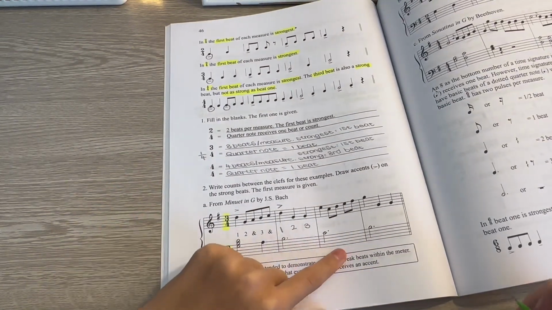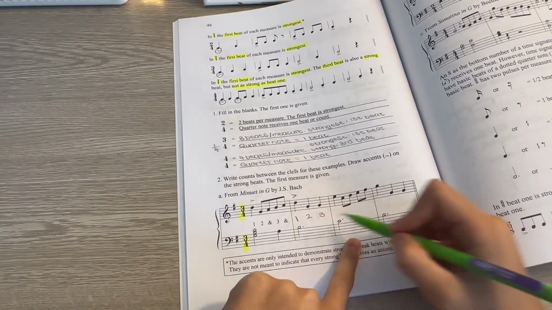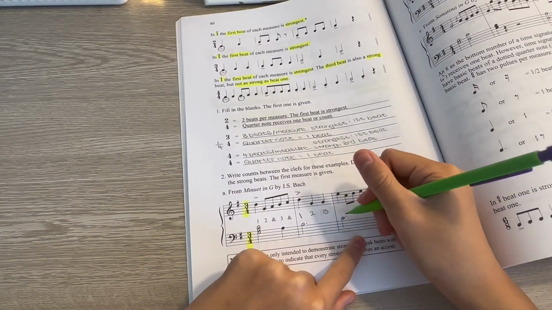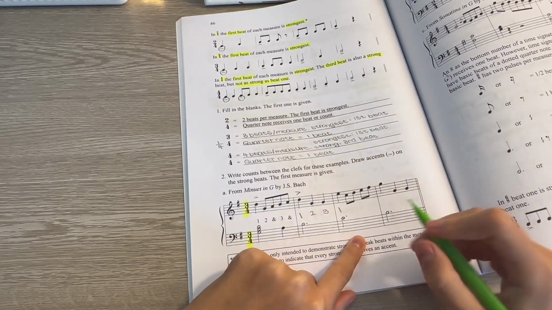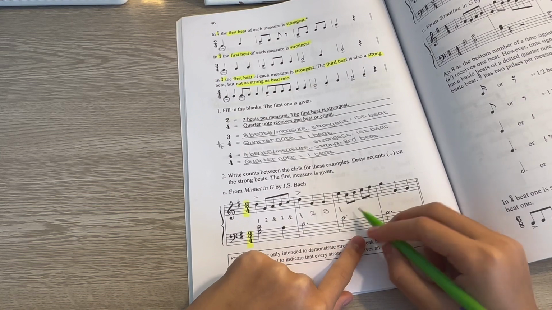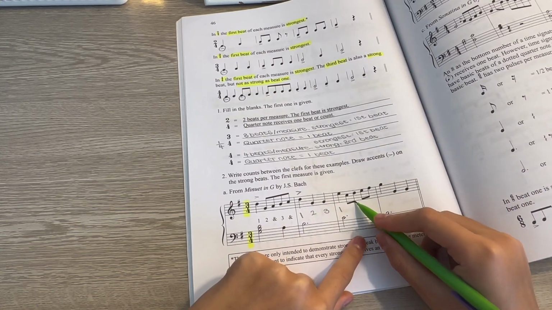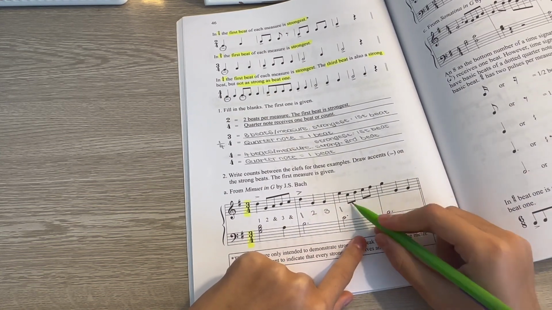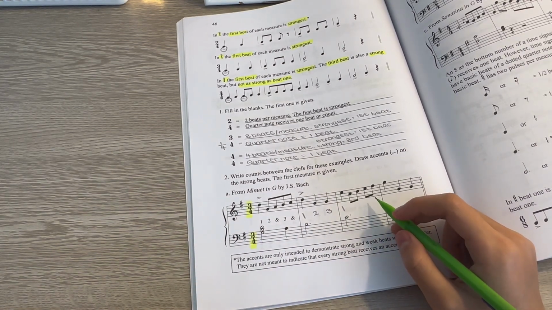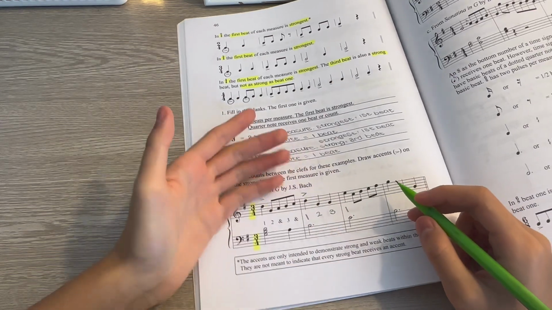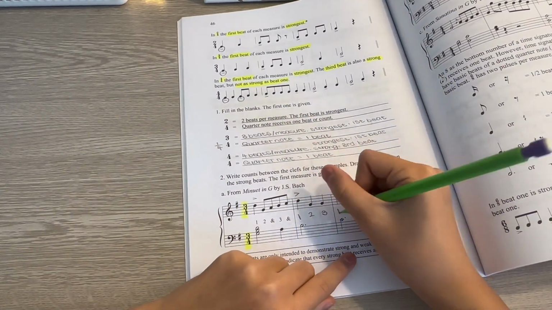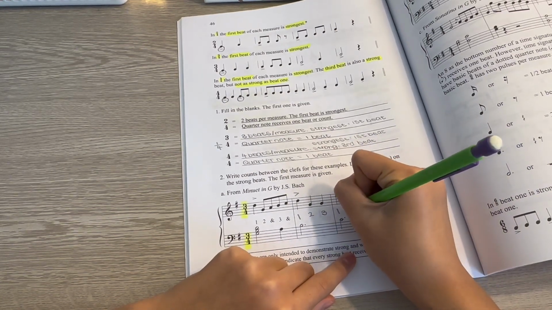Okay, next one. Ooh, we have a similar pattern. Do you see it? Yeah, so now we have 1 quarter note, so that's going to receive 1 beat. But now we have 2 eighth notes. So instead of writing just 1, 2, 3, we have to write the ands, because there are also eighth notes, so we have to count them out. So it's 1, 2.